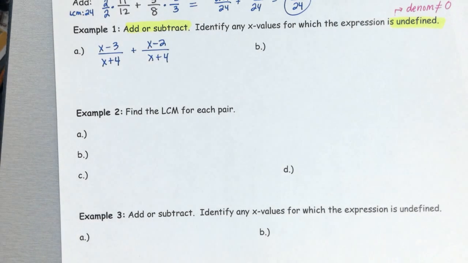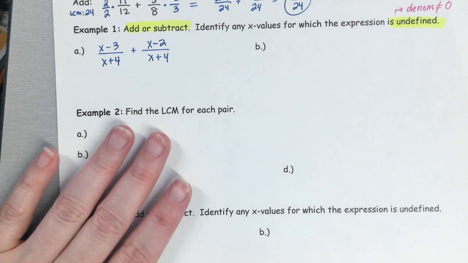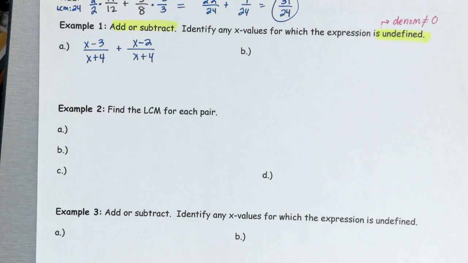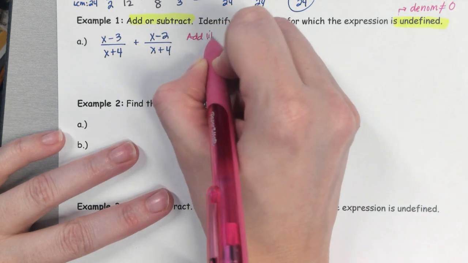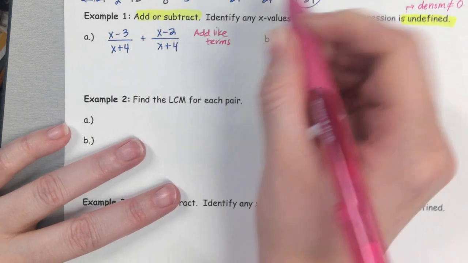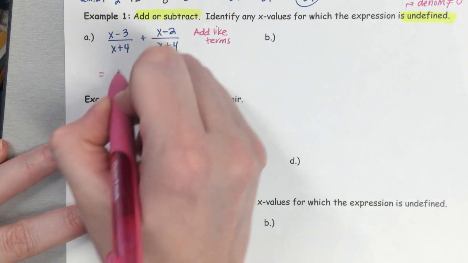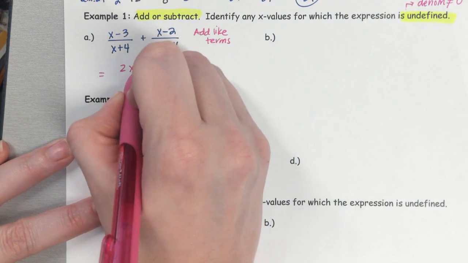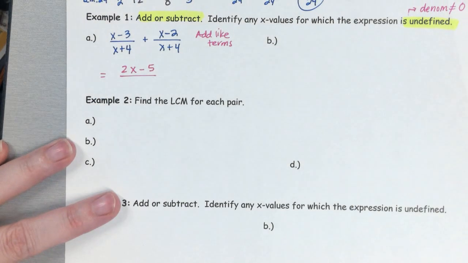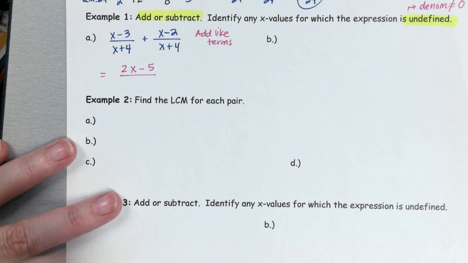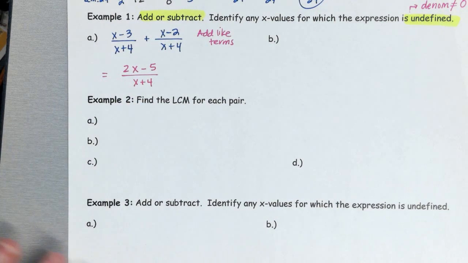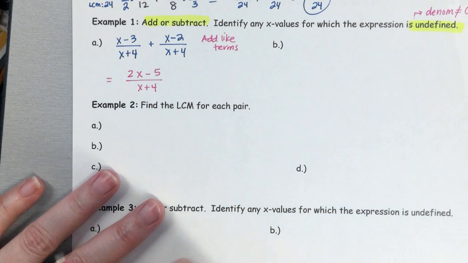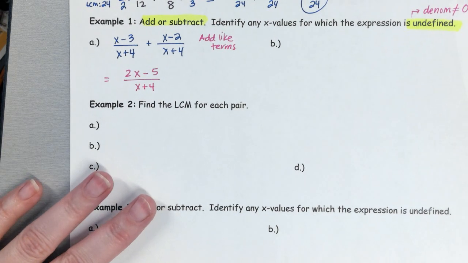Okay. You already have the LCM, right? Okay, so if they have the same denominator, you can just add your like terms. Okay, so if we add our like terms, x and x is going to be 2x, negative 3 minus 2, negative 5, and then the denominator stays the same. Okay, so you add like terms. Remember, you only add the numerator, denominator stays the same.